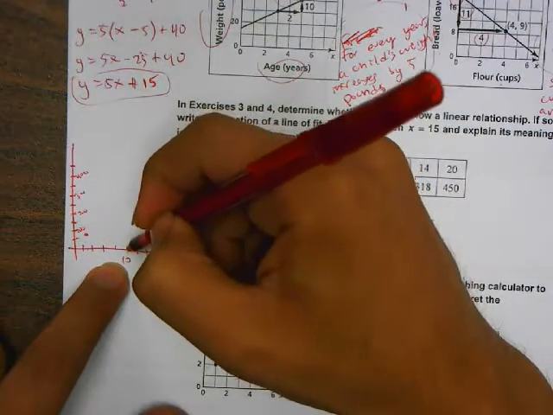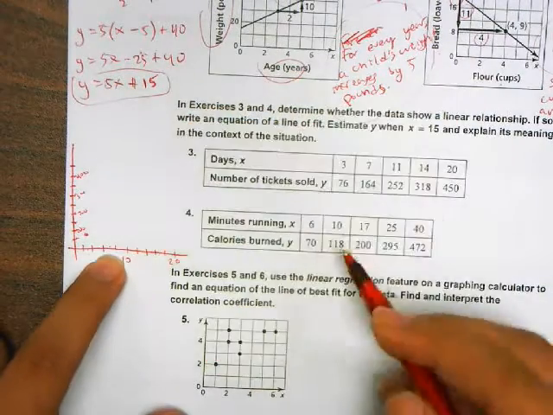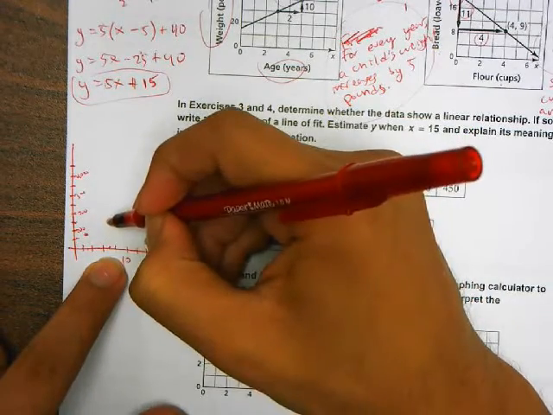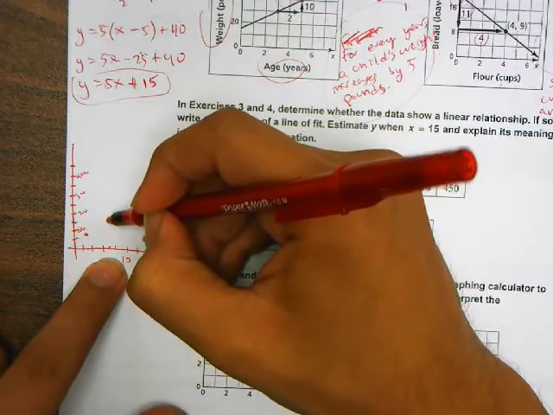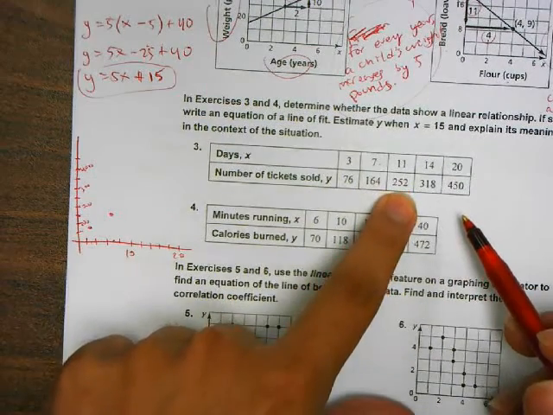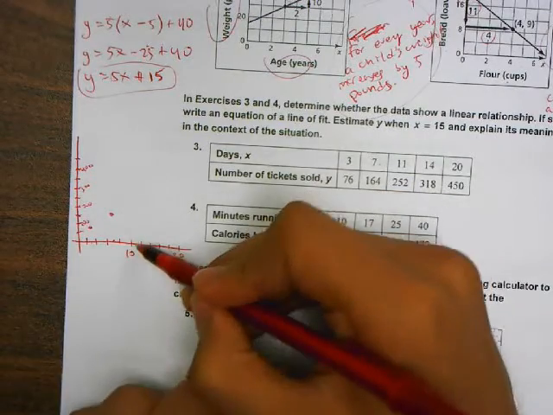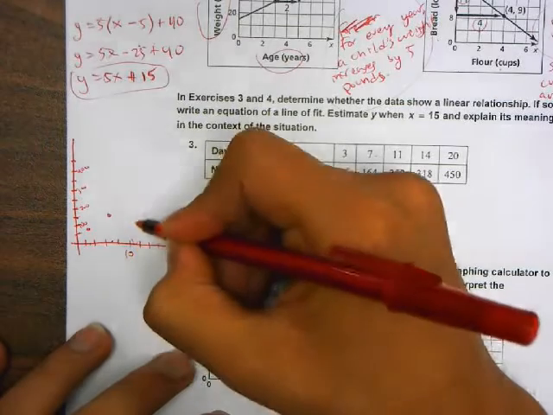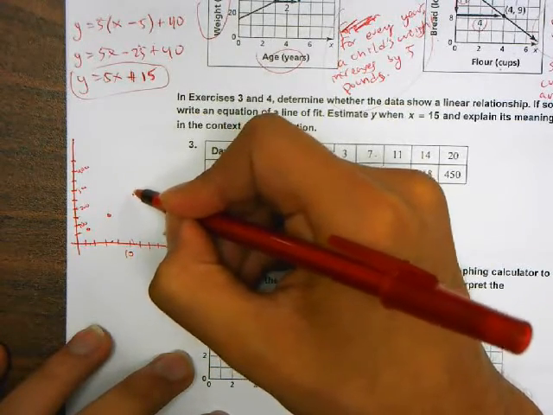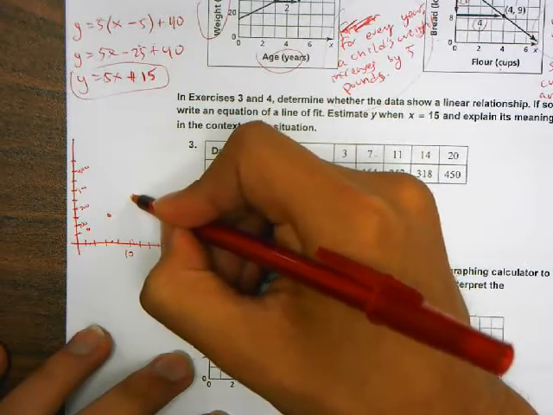At 7, where's 7 at? That would be here. I'm at 164. 164 would be 150, about right there. 11, I'm at 252. 11 is here. 252 is about there.